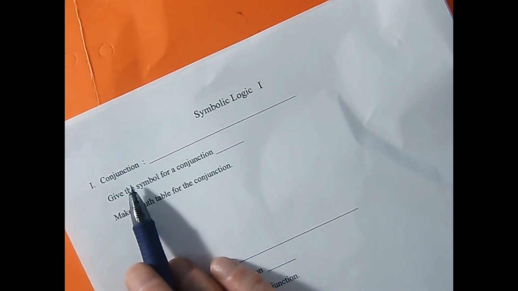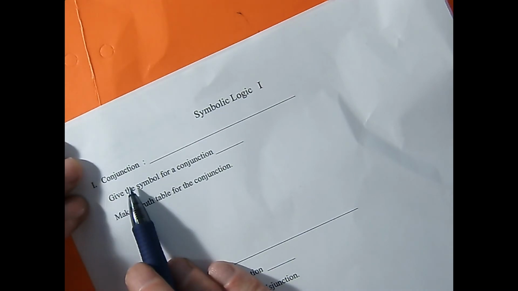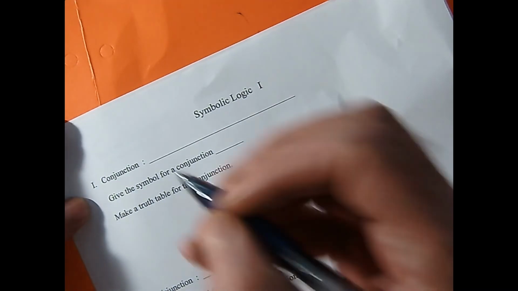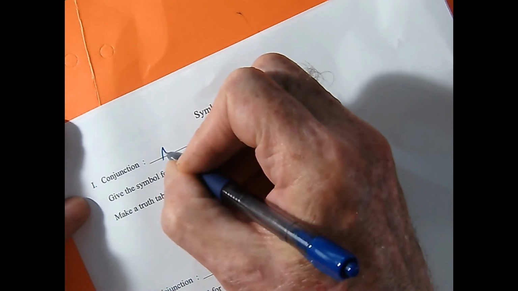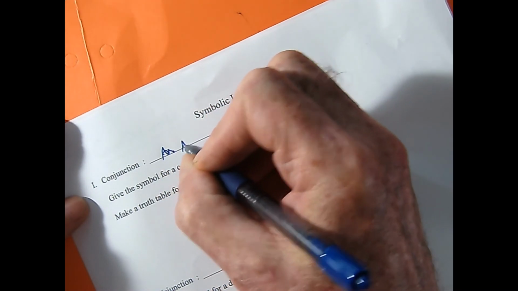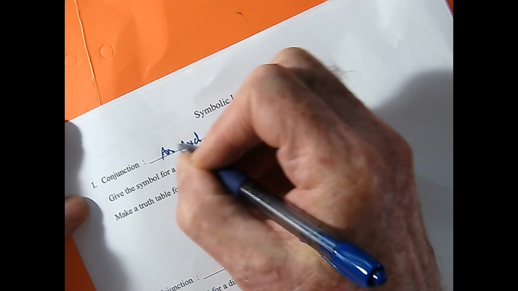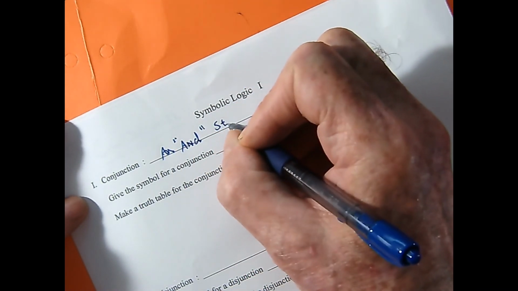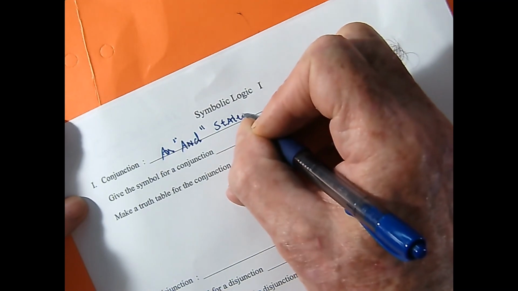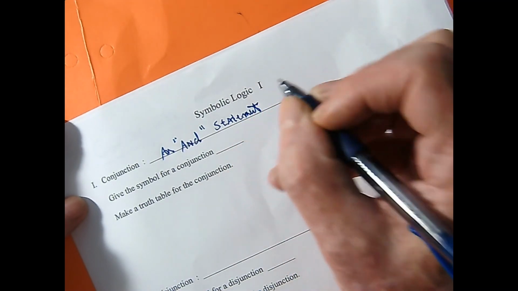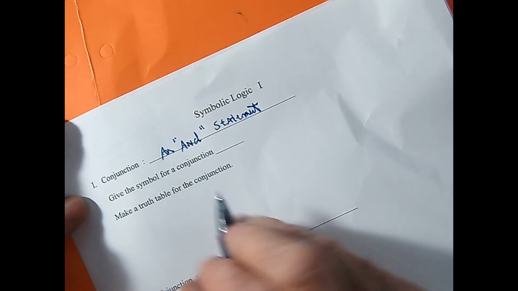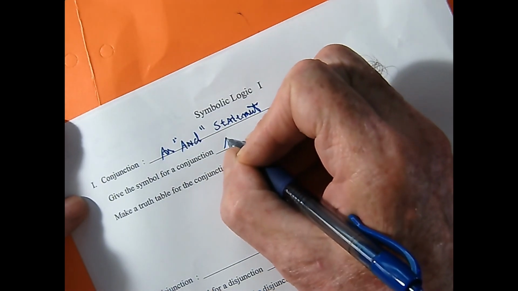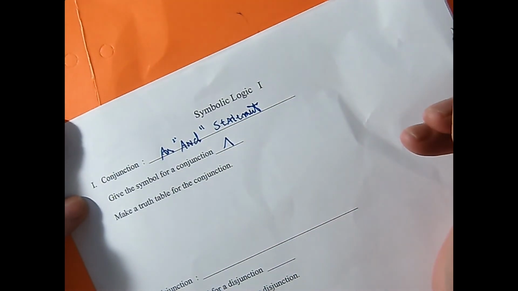The first symbolic logic kind of statement we want to look at is called a conjunction. And you should make this note about that. A conjunction is an and statement. An and statement. There's a symbol for the conjunction. It looks like this. Kind of an upside down V.